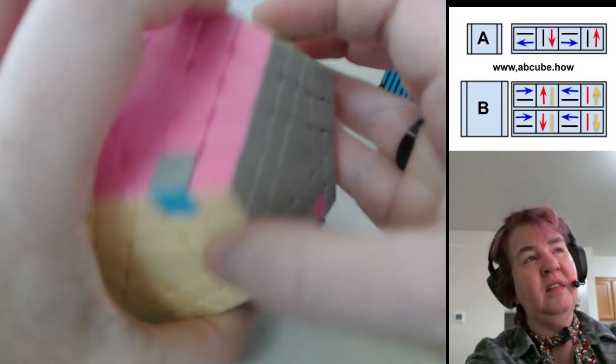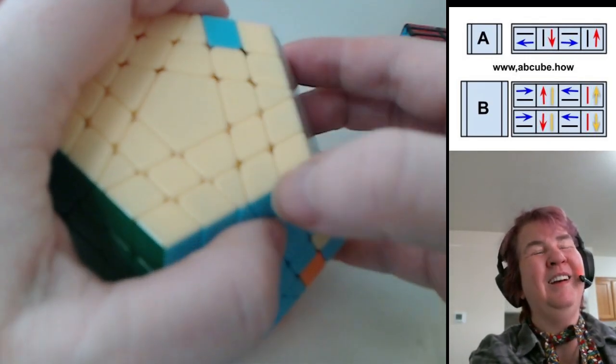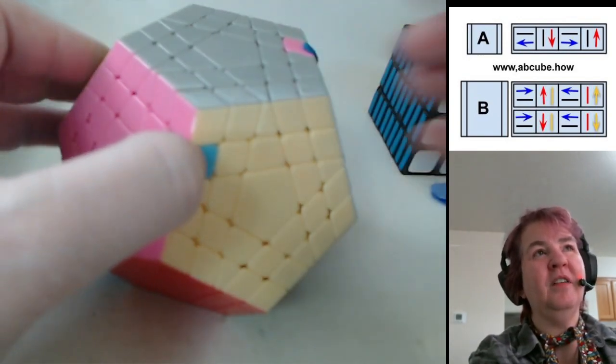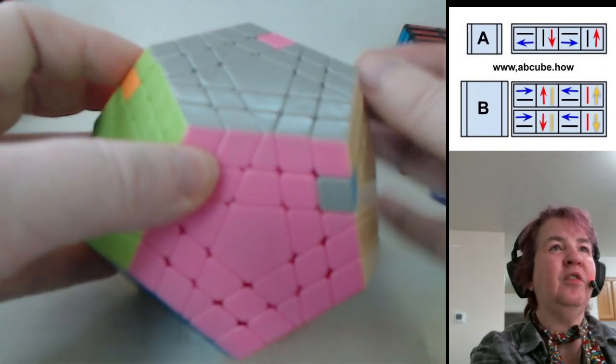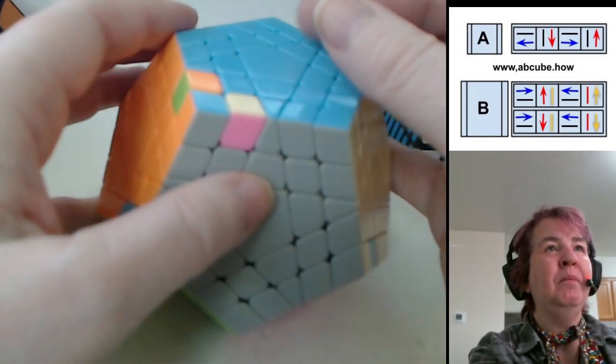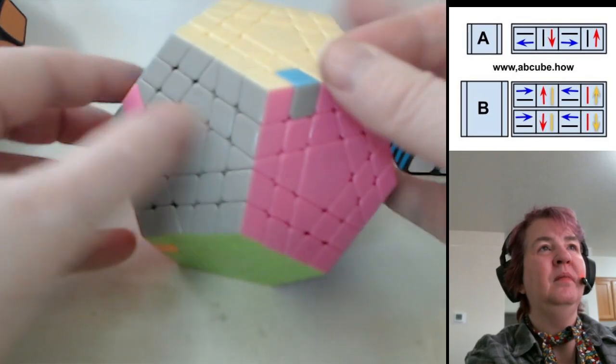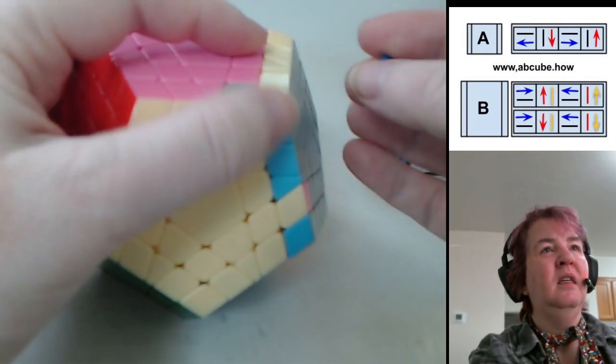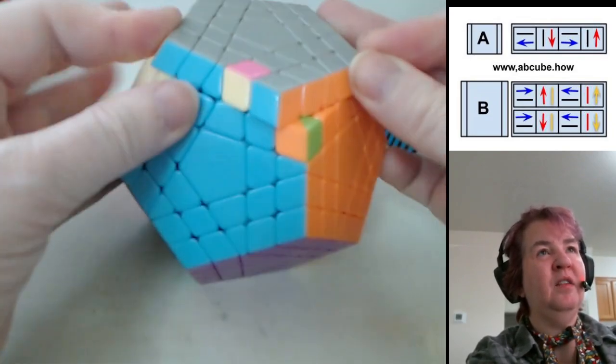Whoops. Did not mean to do that. I wanted my solved pieces together, so that was a mistake on my part. That was ineffectual on my part. So, but what I want. Okay, let's do this again so I can see what I'm doing.